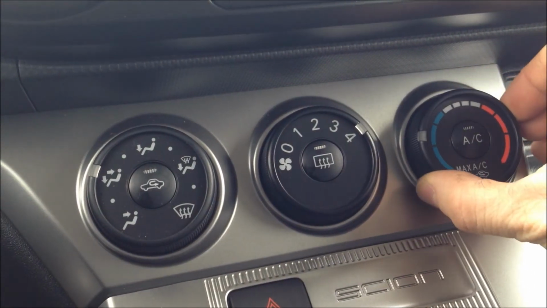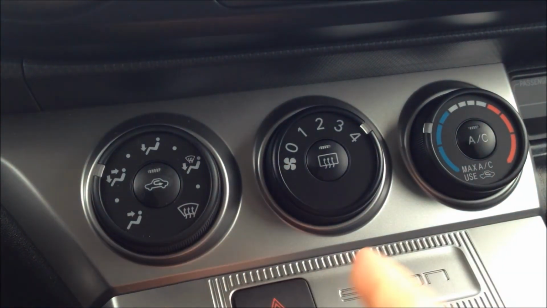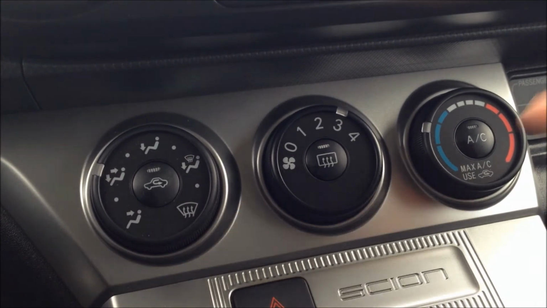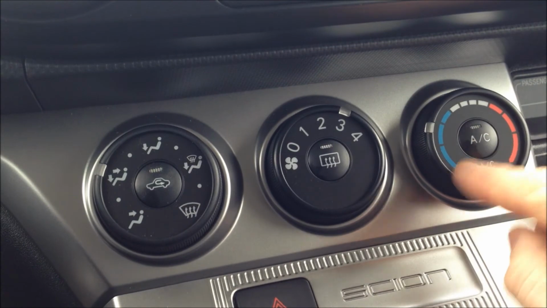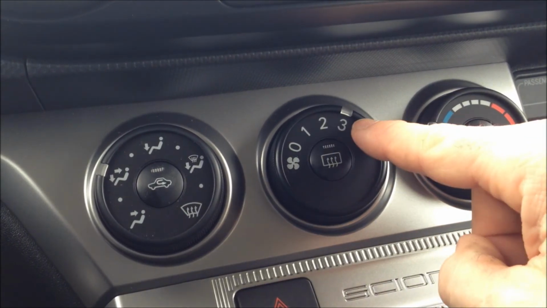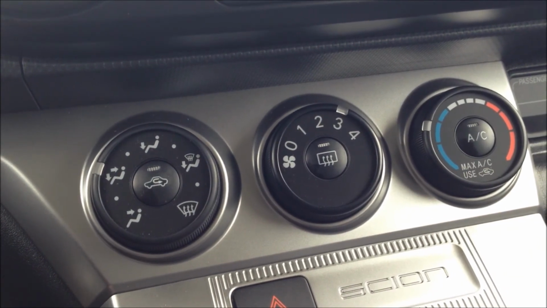Let's back off the AC just a little bit. And the fan might be blowing in your face, still too cold, so let's back that fan down just a little bit. That would be an example of a two-stage air conditioner. 100%, and 70%. So that's a two-stage AC.